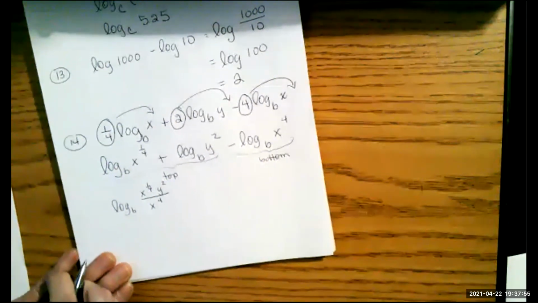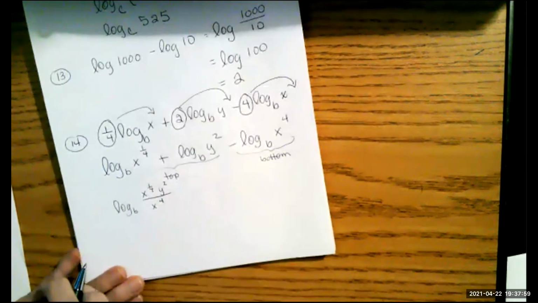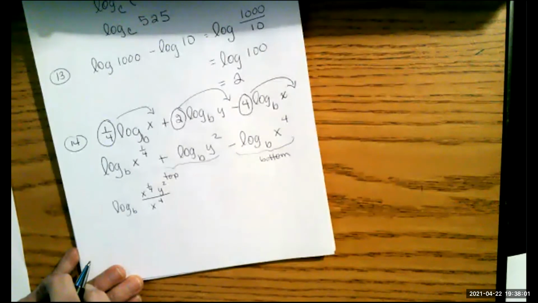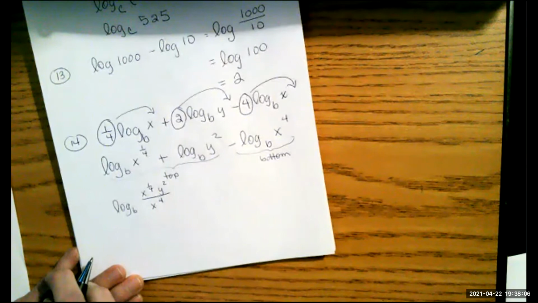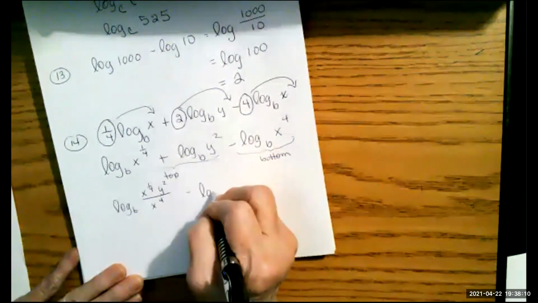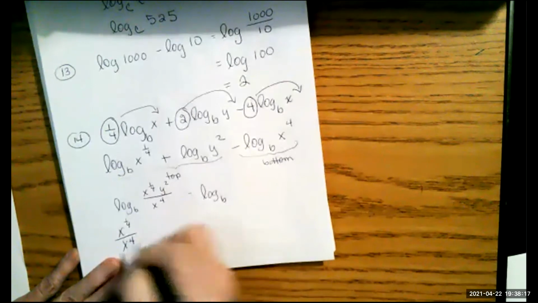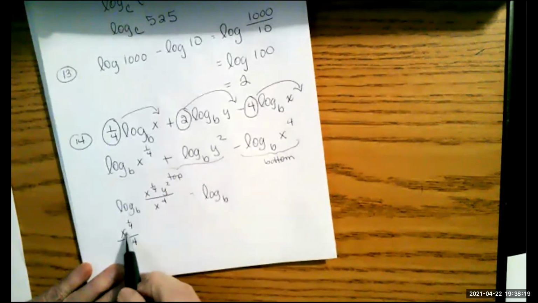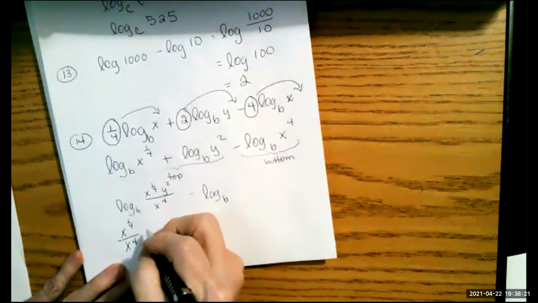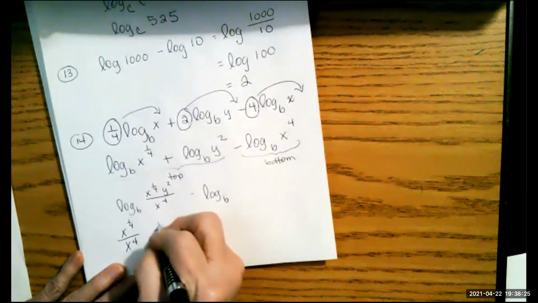Okay, now then, I'm home free, except that I have bases that are the same here: x to the 4th and x to the 1/4. So this may not be so easy. You may have to do it on your calculator if you don't know how to do it. I have an x to the 1/4 on the top and an x to the 4th on the bottom, and I need to get these bases the same. 4 is bigger, so I'm going to leave the y squared up there.